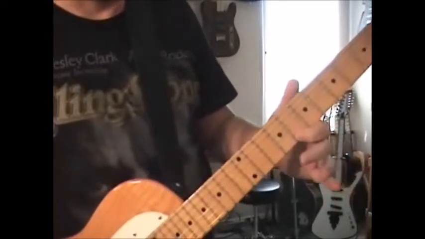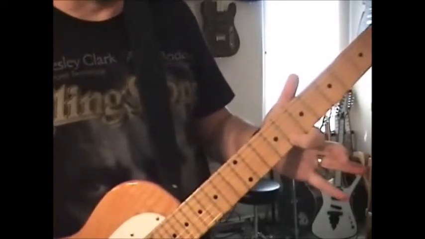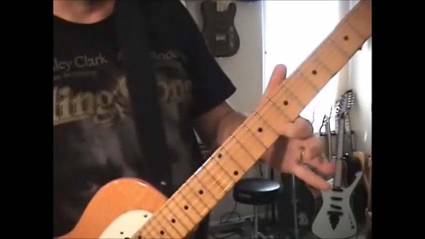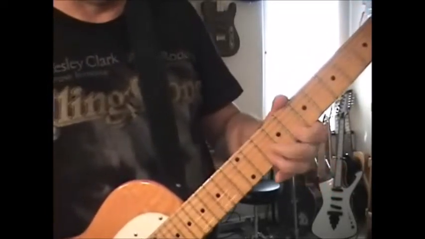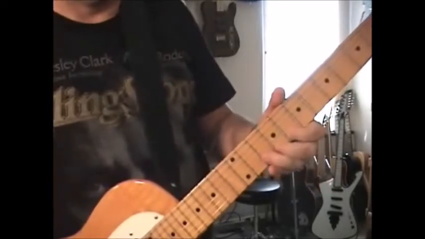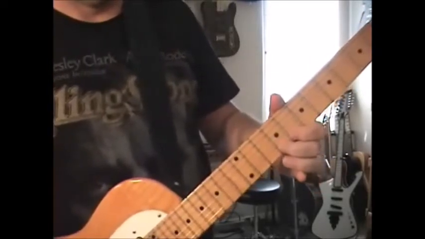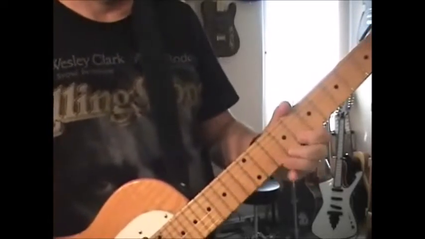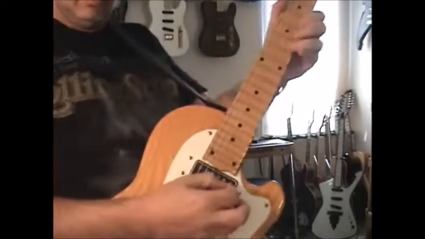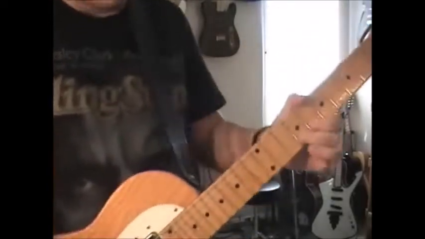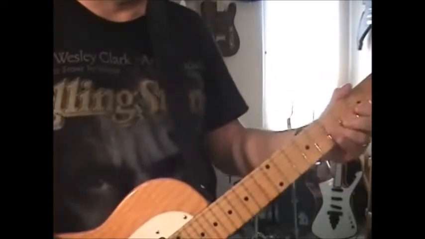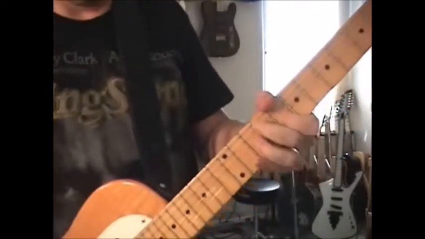So then you're just doing a hammer on from the 8th to the 9th fret on your high E string using your 1st and 2nd finger. So you have. Okay, that's the hardest part of this lick. And then we got a little thing in between, then we'll start repeating things. Once again.